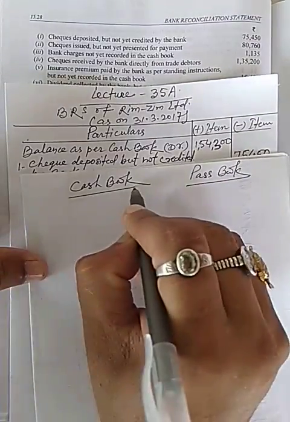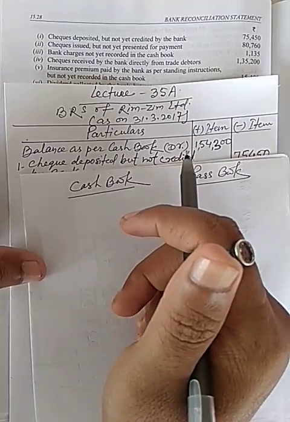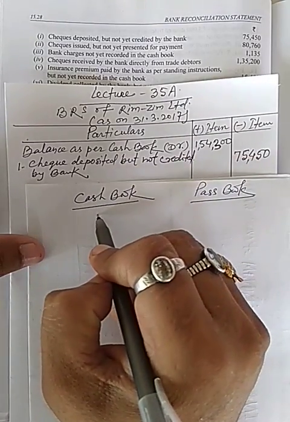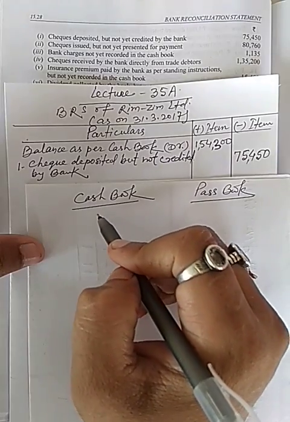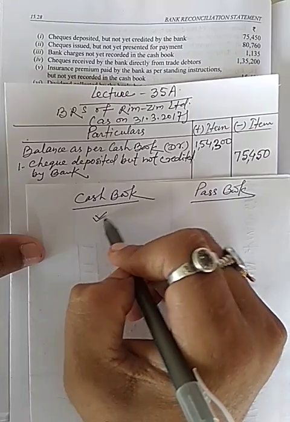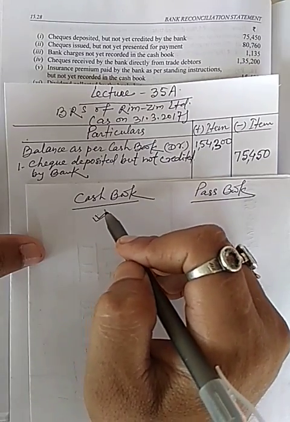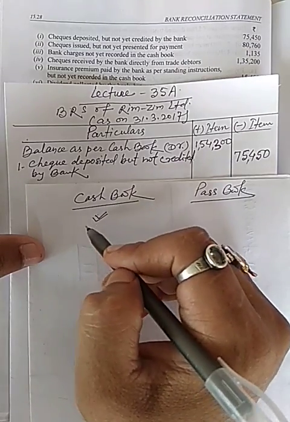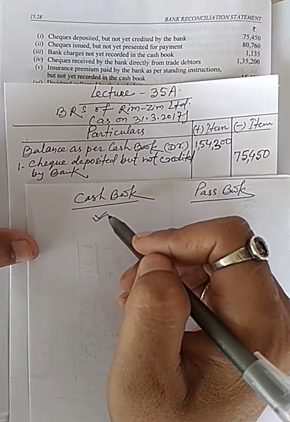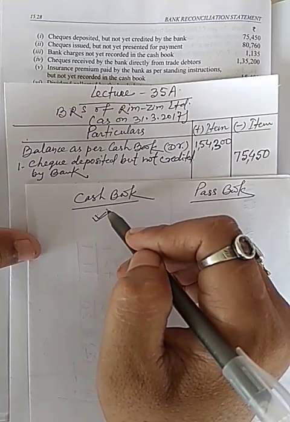Both have equal balance, suppose, and when we deposit a cheque into the bank, we first record it in the cash book, and our cash book will show increasing balance.